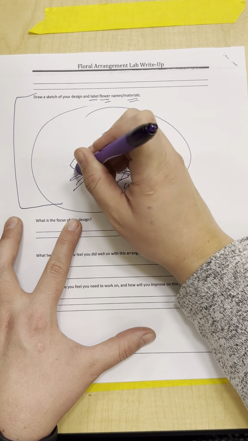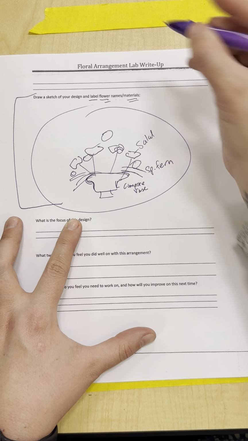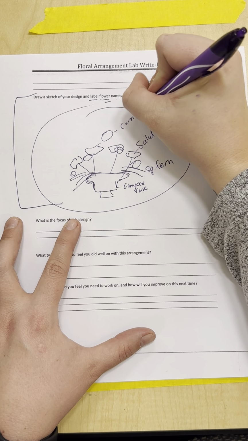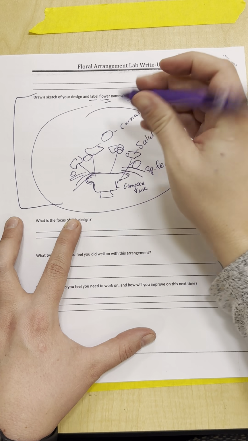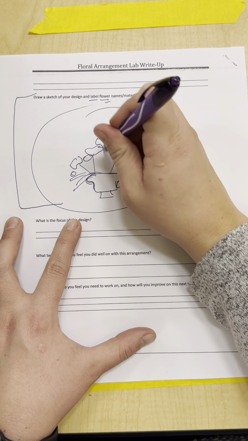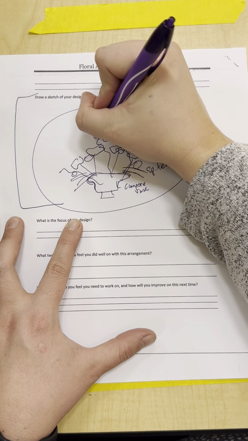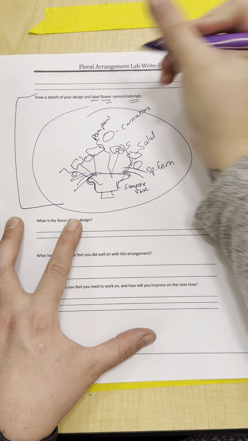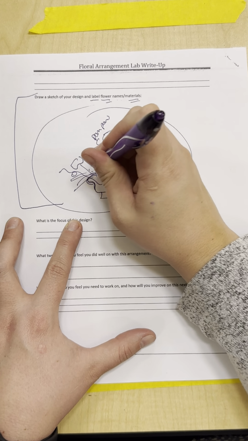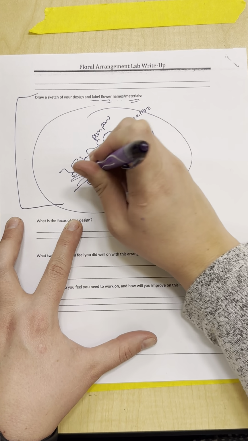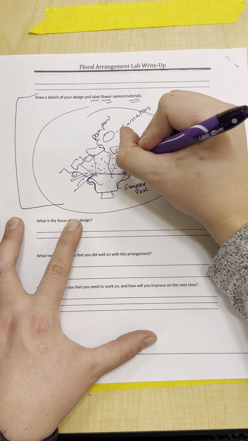My main flowers were the carnations. They went in a pyramid triangle type scheme, carnations. Then I had pompons. And then I had Monte Cassino and wax flower as my filler down below.